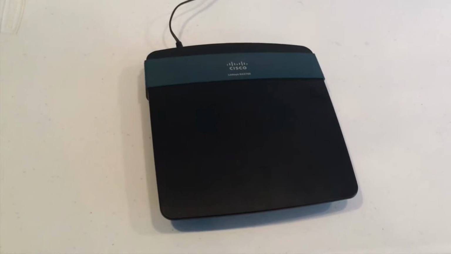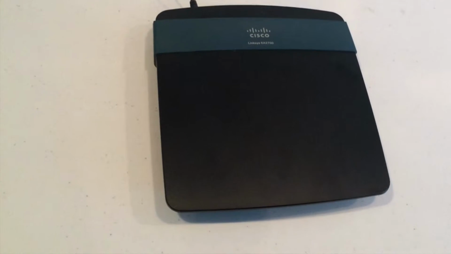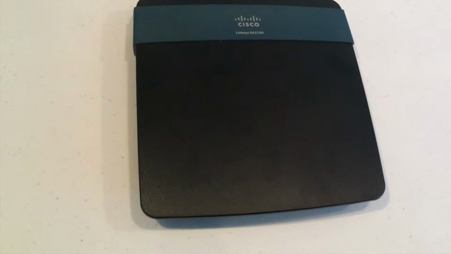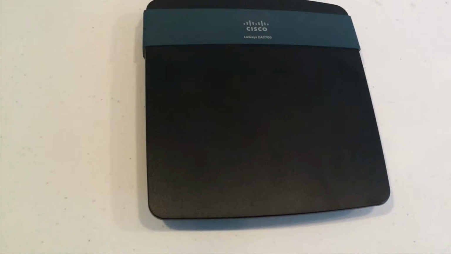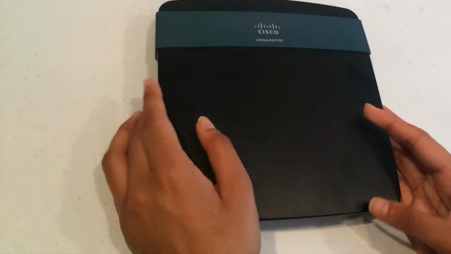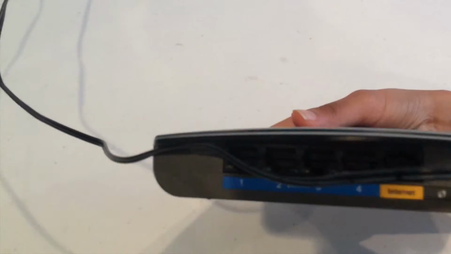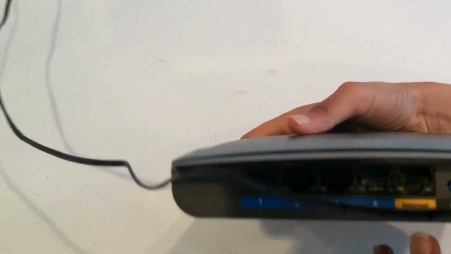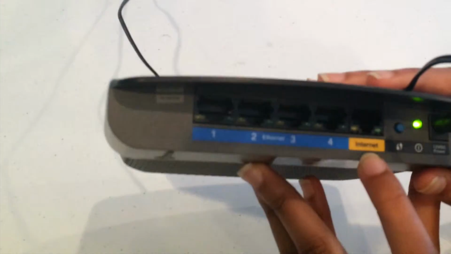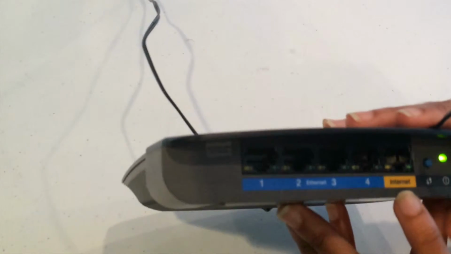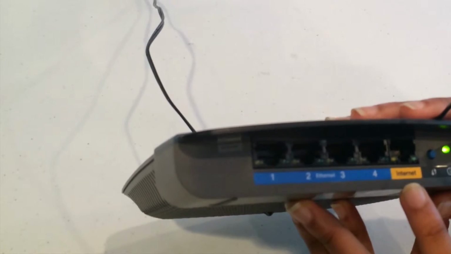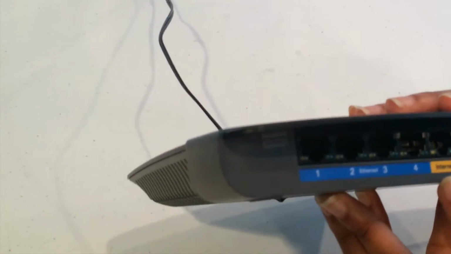This right here is what a typical home router looks like. So let's talk about the physical connections on this router. As you can see, right here, I've already plugged in the power. Our next connection is for the internet. The internet, as we said before, is a wide area network.